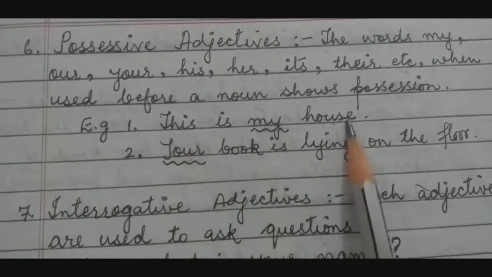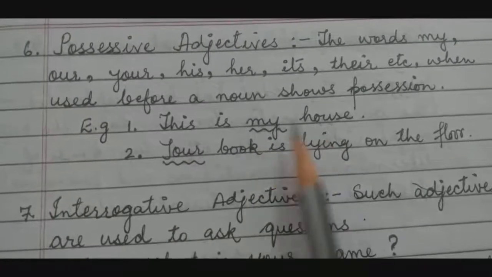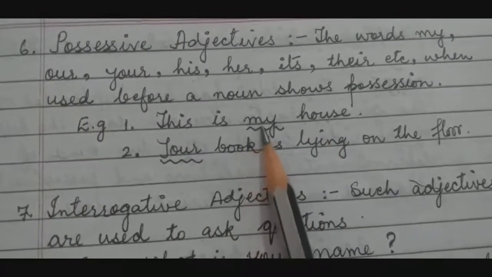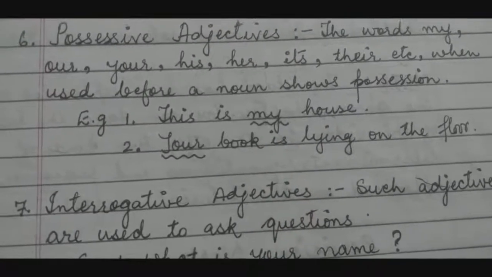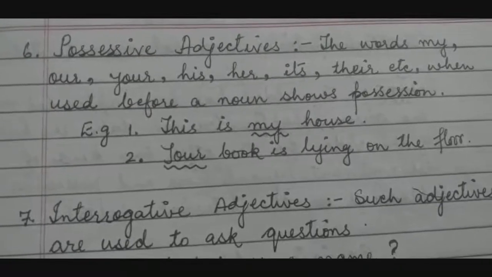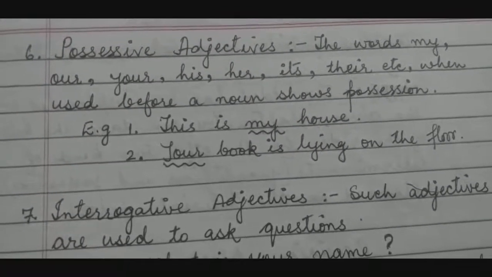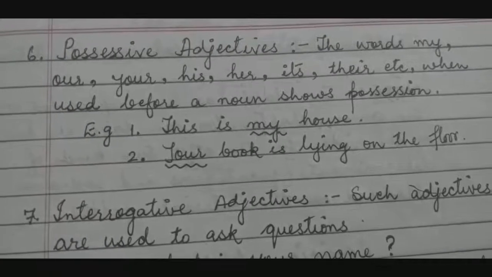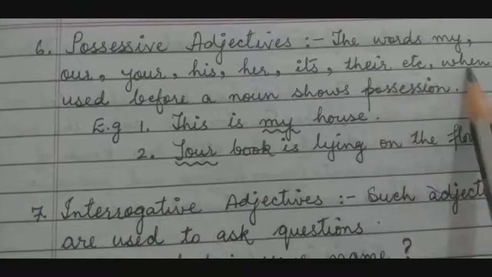This is my house. किसका घर है? My. तो ये घर किसका हुआ? मेरा. So my becomes possessive. Okay, मेरा घर, तुम्हारा बैग, उनका book. All these are possessive. Let me give you some more examples.